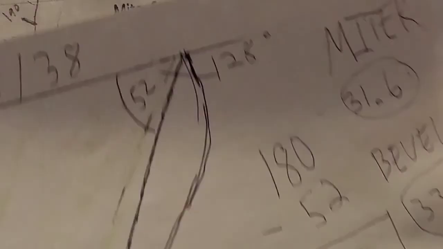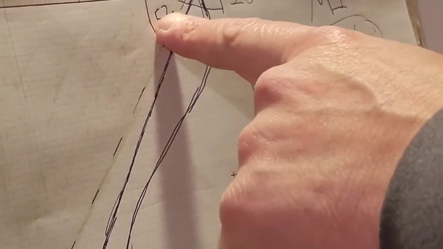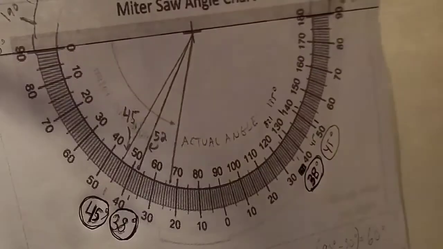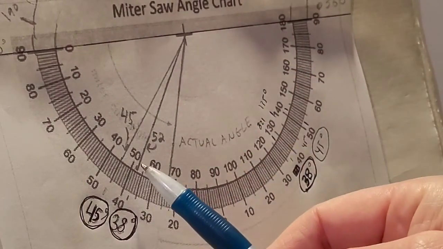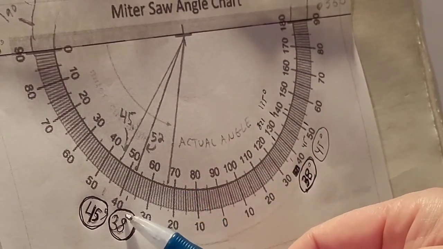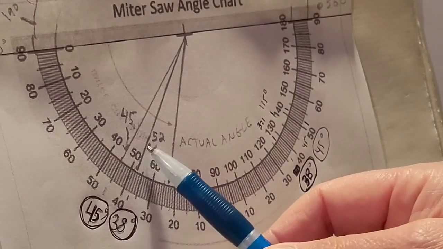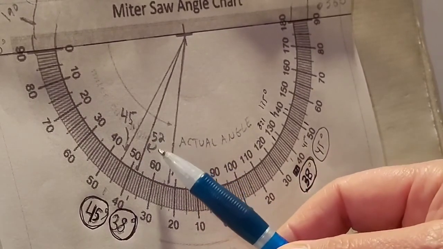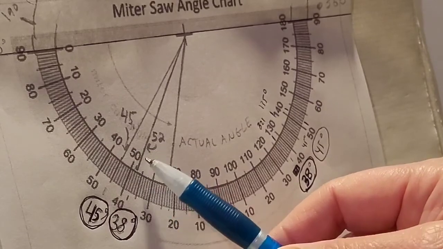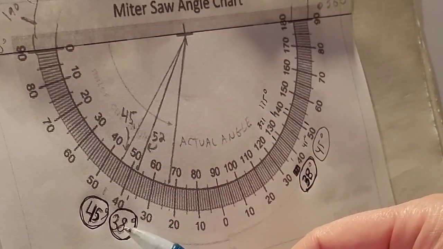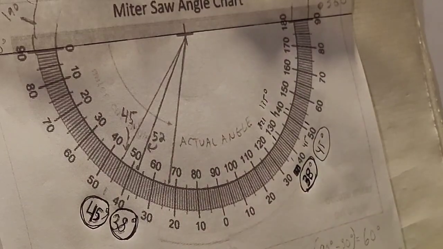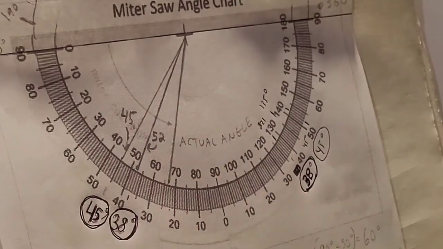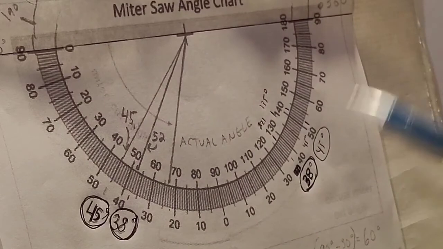So you can see that that's the two numbers we have here. We have 52 and 38. So again, 52 is here. Opposite that is 38. 52 on the actual is the actual angle. And then you set the miter saw to 38 degrees. So having a protractor will give you a lot of the information you need as well.